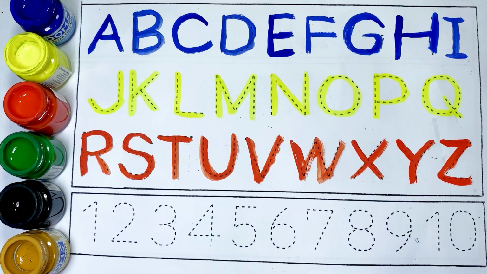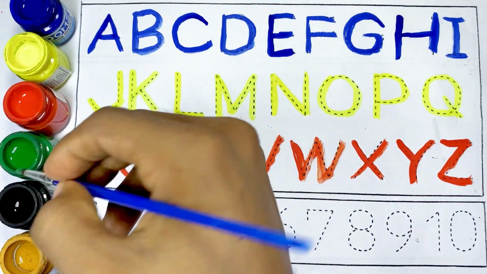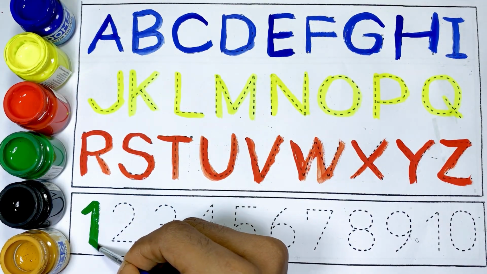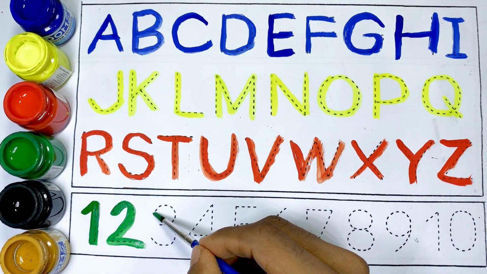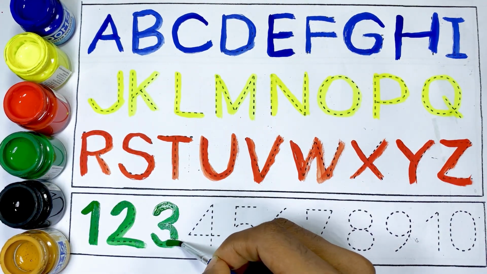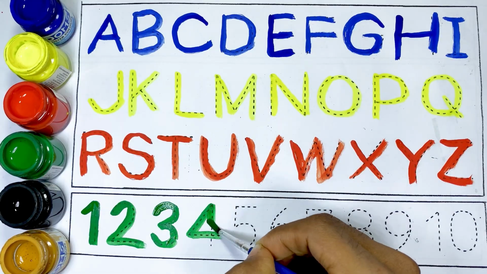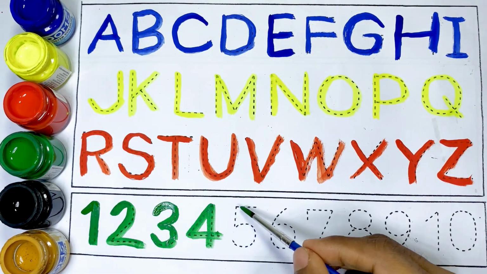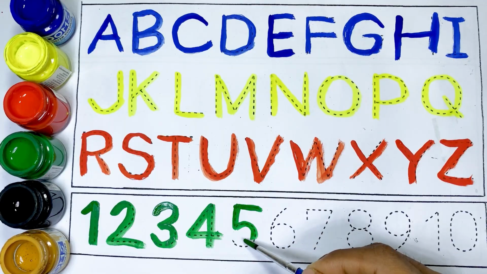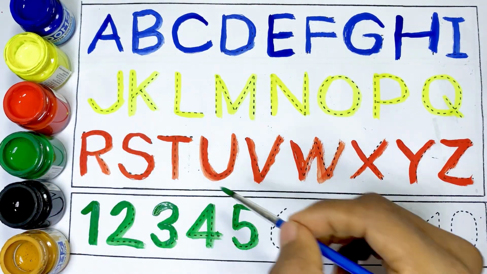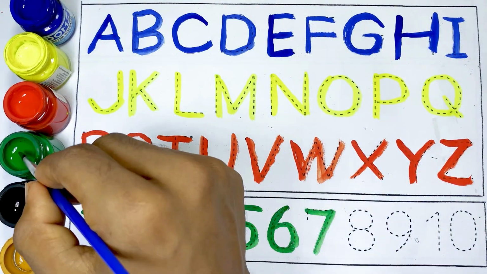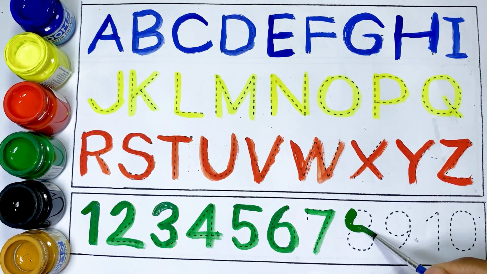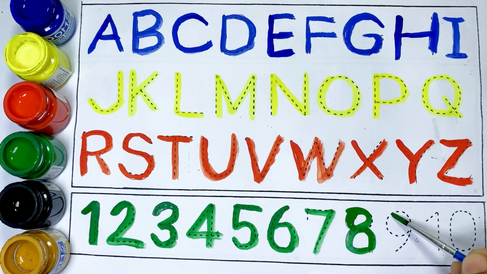And first you draw 1. And U is green color. 1, 2, 3, 4, 5, 6, 7, 8.